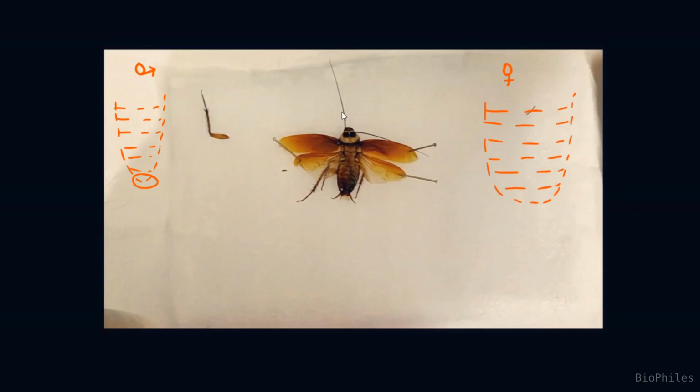So this is the first difference. The second difference is in the presence of appendages. The abdomen of the male has 2 pairs of appendages, one segmented and one unsegmented, whereas the abdomen of the female cockroach has only 1 pair of appendages, which is segmented.